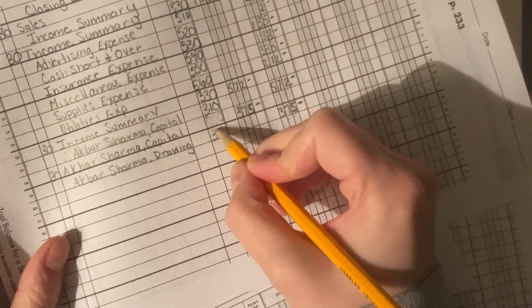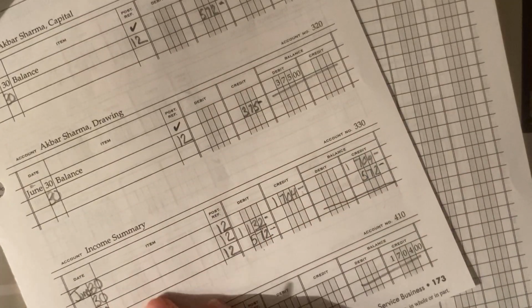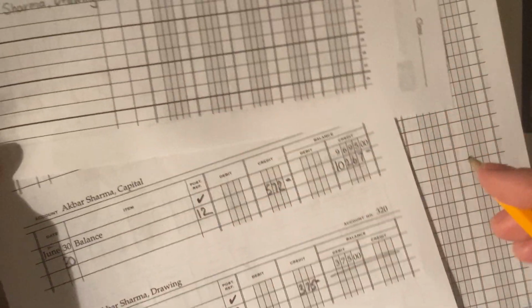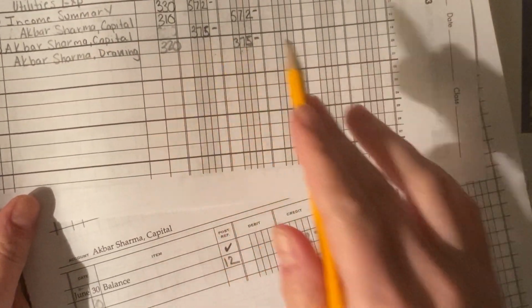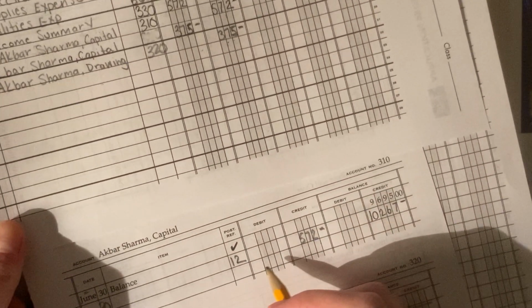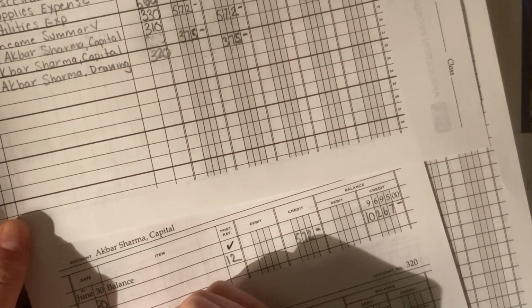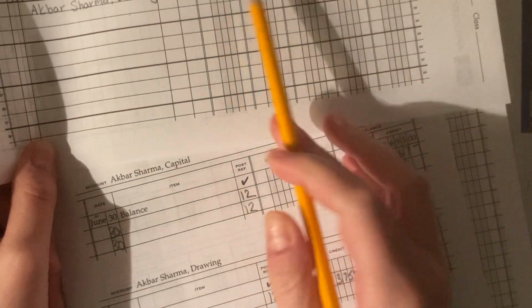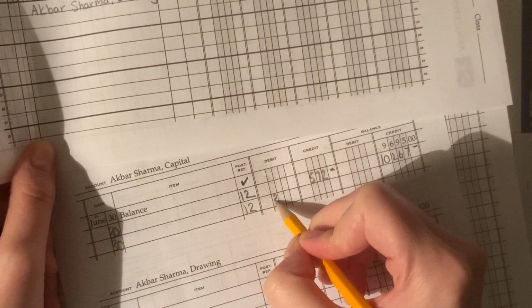That was our drawing, but I needed my capital. So back up here to the capital, we have a debit of 375. 30, do you see me? 30, 12, 375 was the debit.